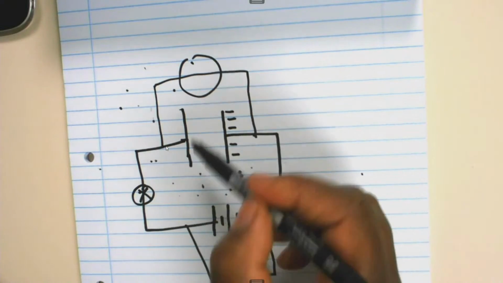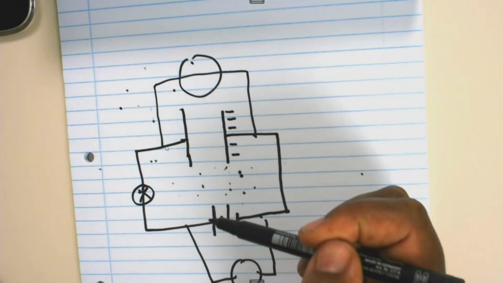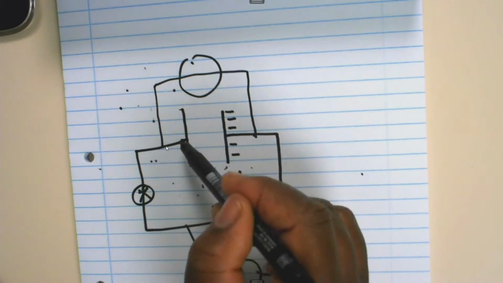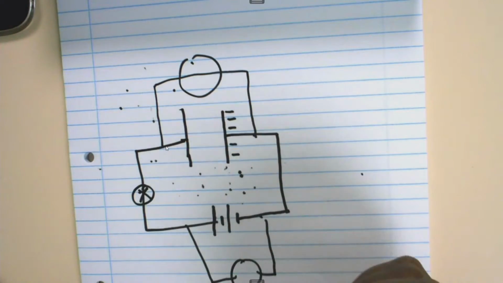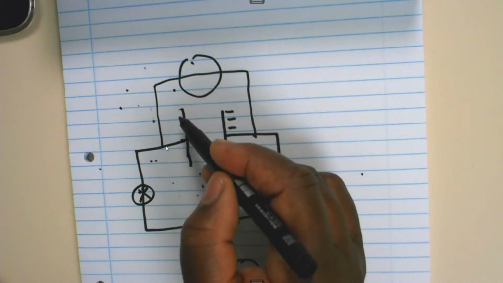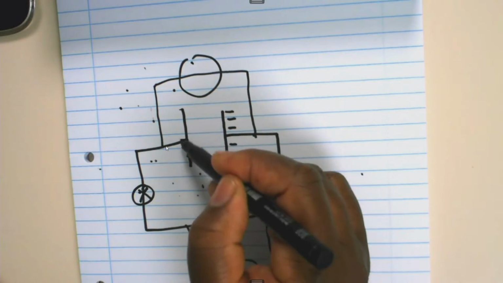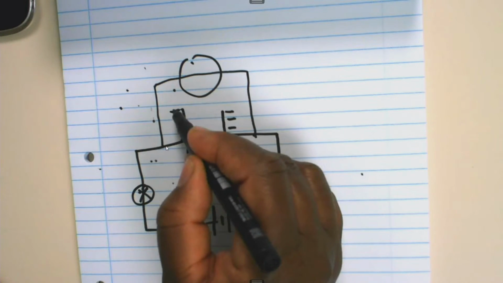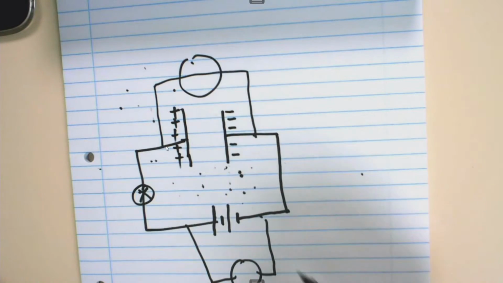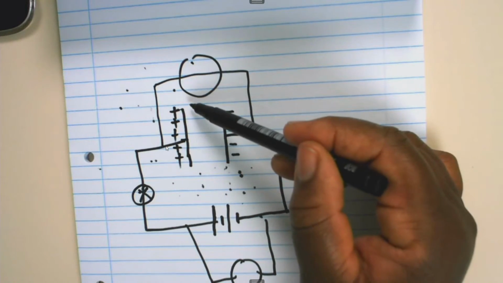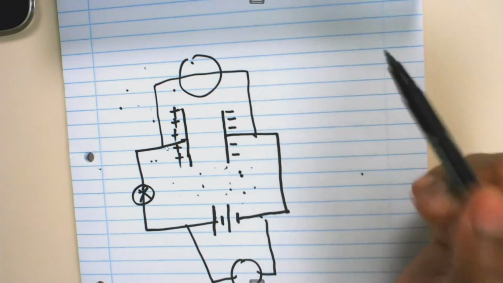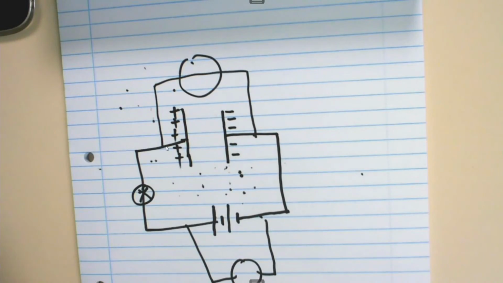The same applies to the other electrode or the other plate. The electrons will be attracted to the positive terminal of the cell. Then there will be a deficiency of electrons on the plate. Then the plate will now acquire positive charges. Now the capacitor has acquired positive and negative charges.